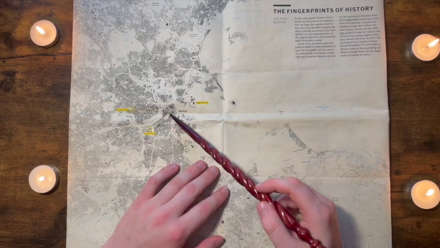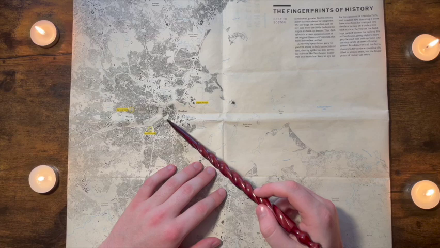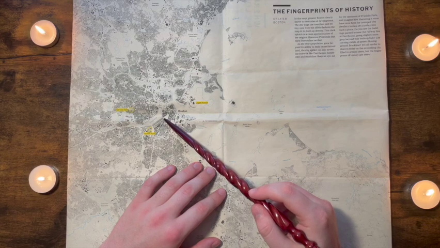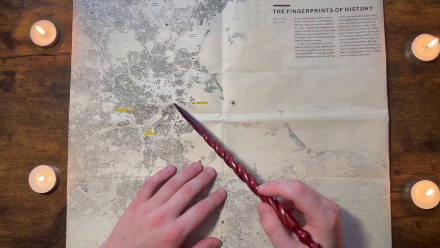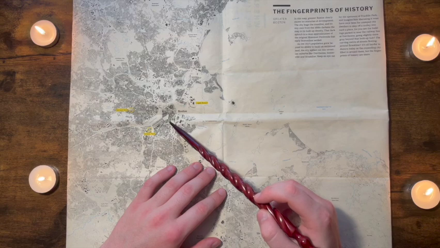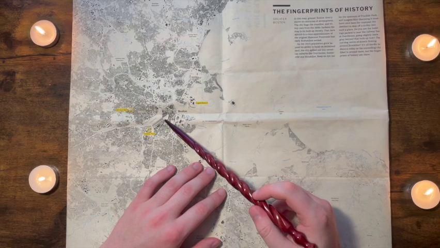And so we have the Boston Common right here, and the Boston Common is separated into the actual Boston Common, and then the public garden just to the southwest of it, this little square right here. And you can see the road that crosses it, sort of. The public garden is managed separately from the Boston Common.